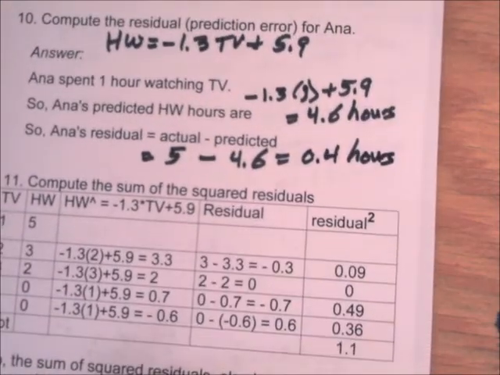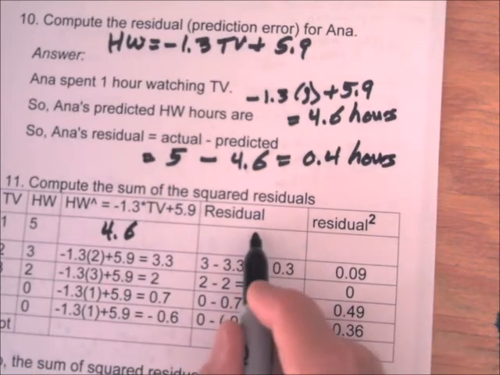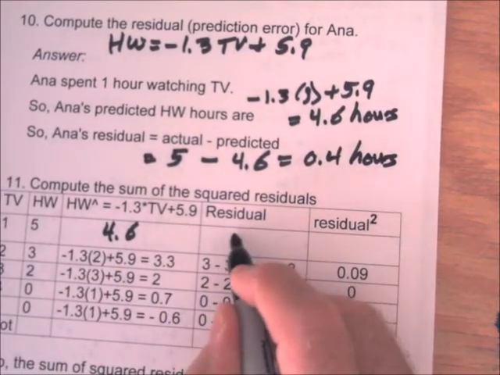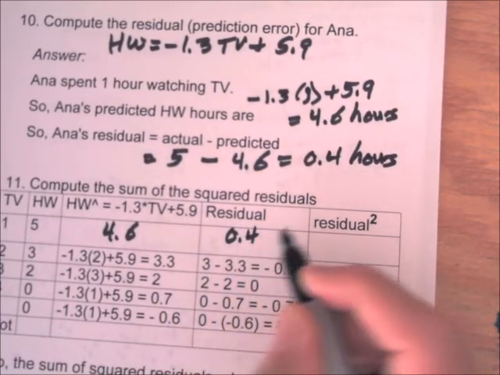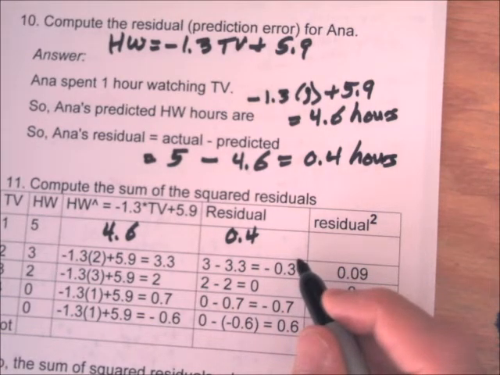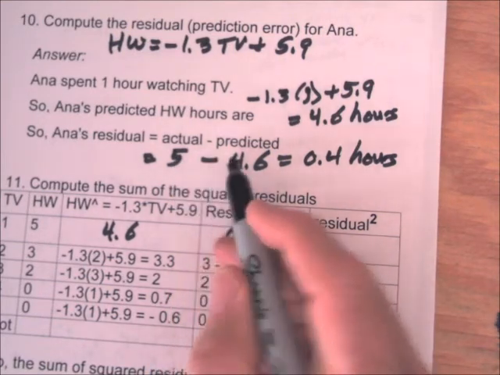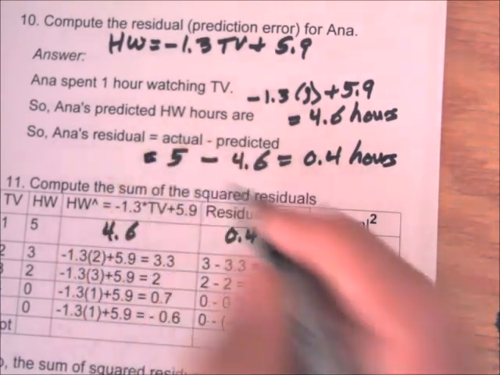So I can write these in here. The predicted was 4.6. The residual, 5 minus 4.6, is 0.4. Some of these residuals are negative. If the actual is less than predicted, it'll be negative. In this case, as actual was more than predicted, so it's a positive residual.